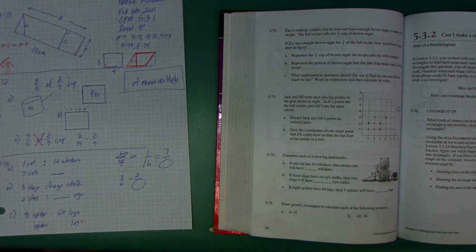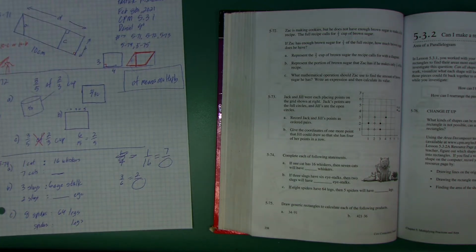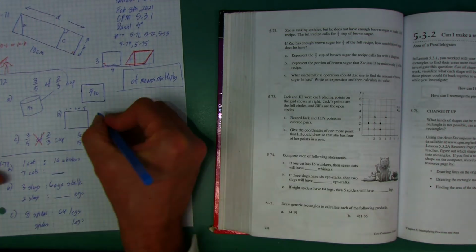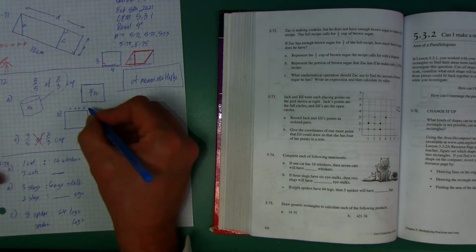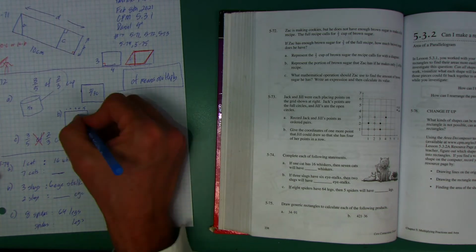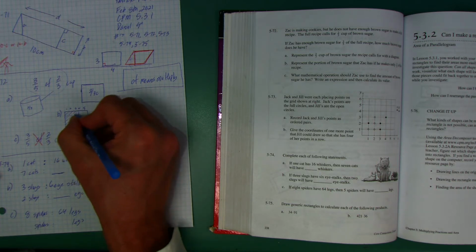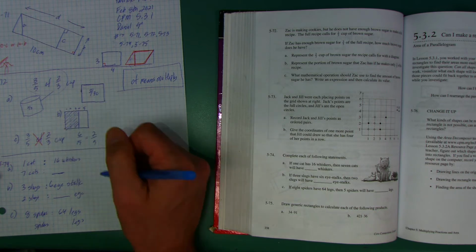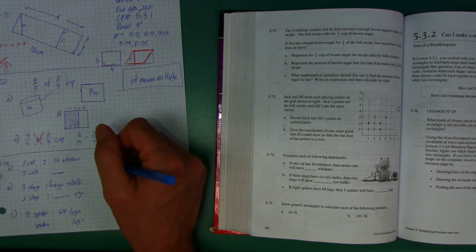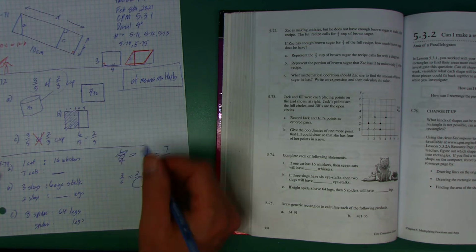Okay? We answered all those questions, drew the diagram. And we were going to, on B, represent, if this is 2/3 of a cup, what is how much he has? He has 3/5 of that. And I said to go ahead and shade in 3 of the 5 columns. Okay, so he has 2/3.